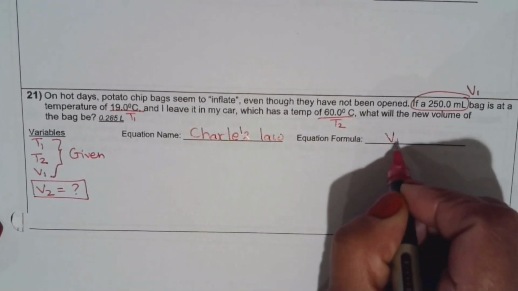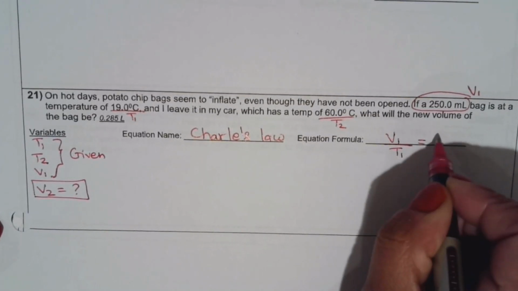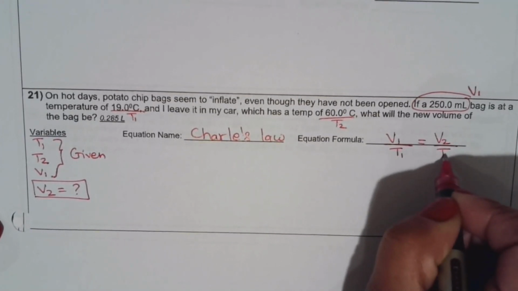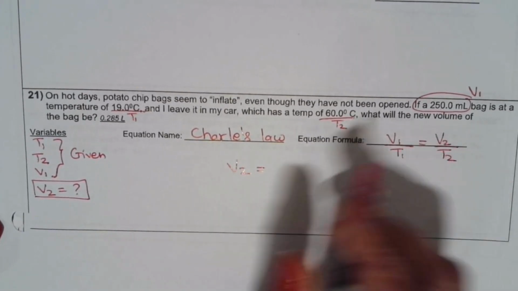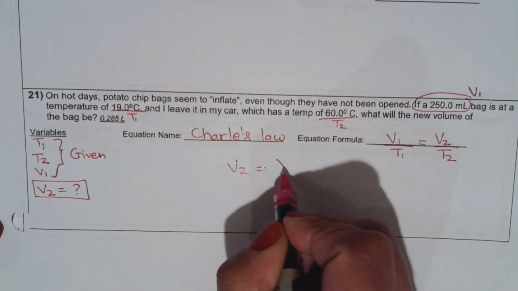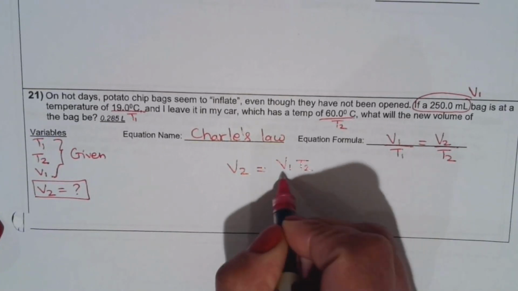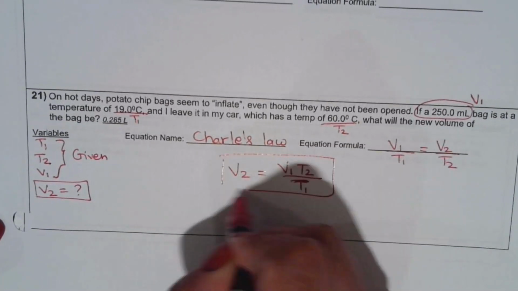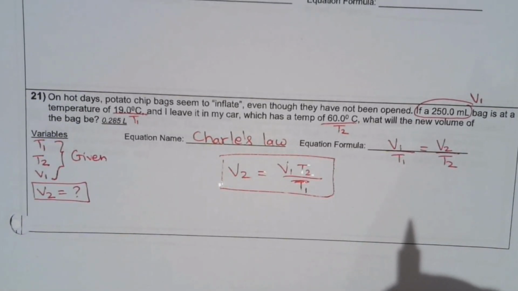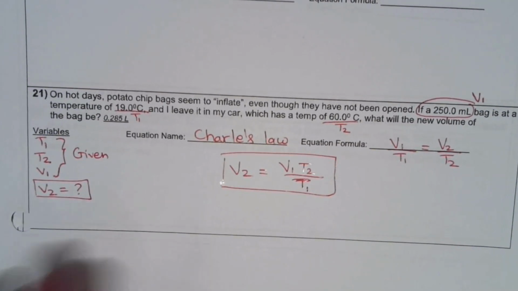And Charles's law is V1 over T1 equals V2 over T2, and you can solve for V2. So rearrange this equation. V2 comes out to be V1 times T2 over T1. You can plug in all the numbers and get your answer, okay?